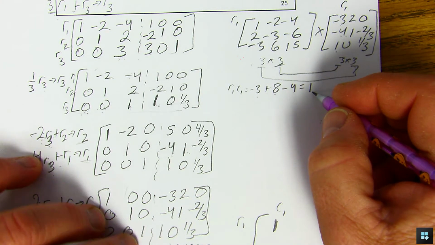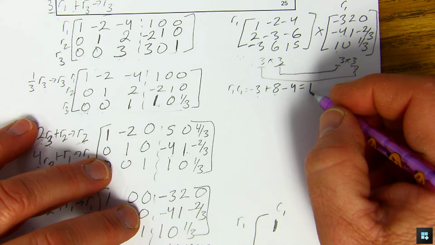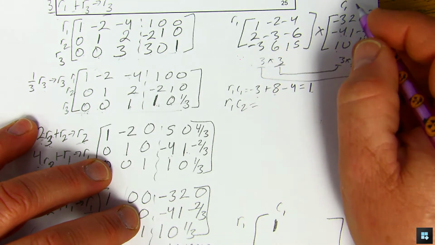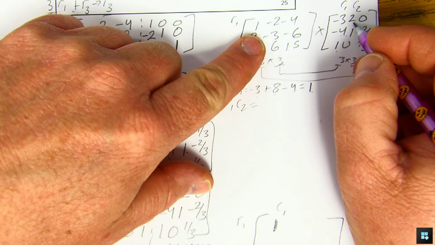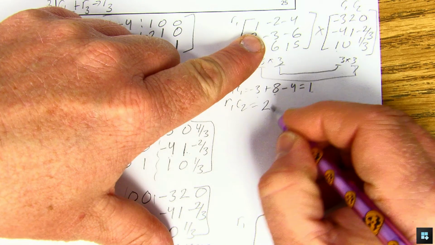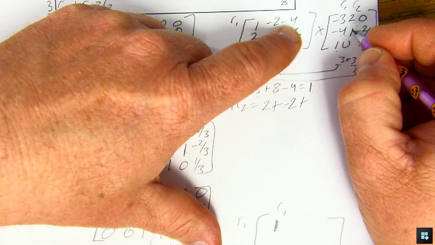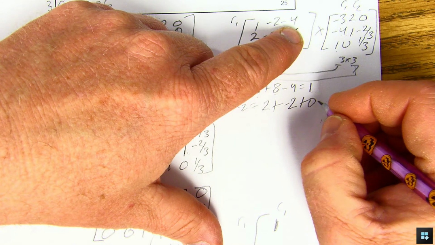So now we're going to find row 1, column 2. To find row 1, column 2, take 1 times 2, which is 2. Negative 2 times 1, negative 2. Negative 4 times 0, 0. That equals 0.